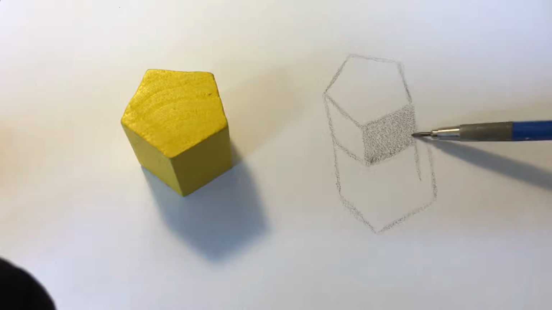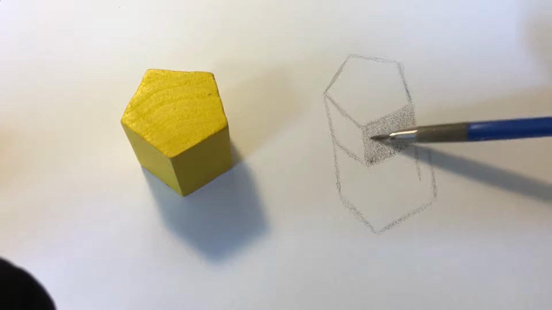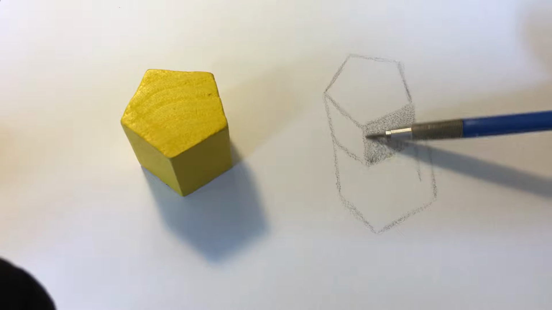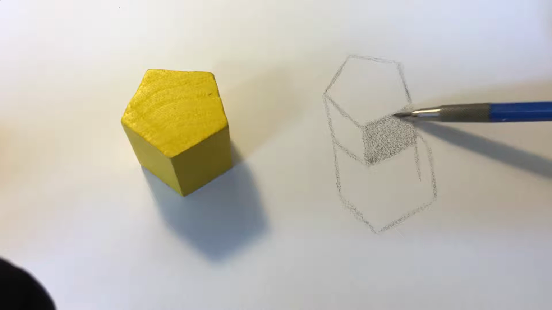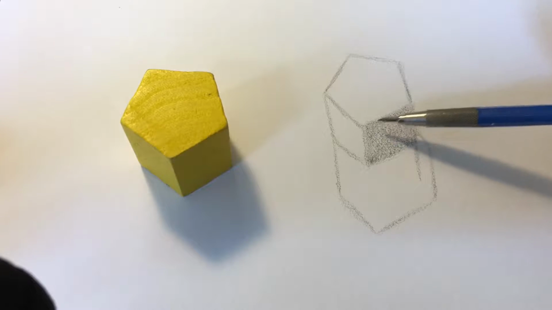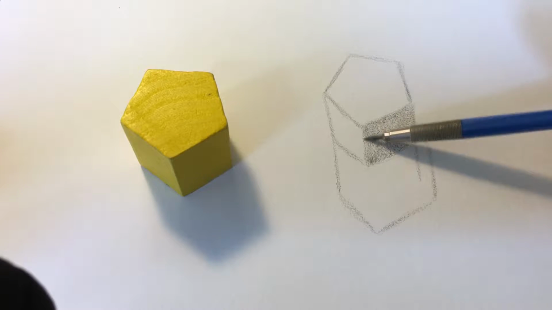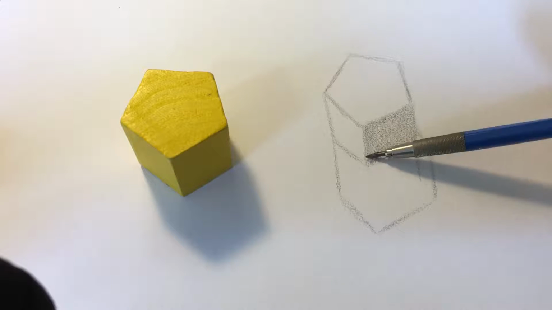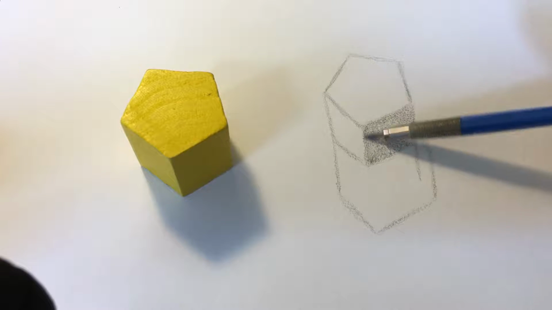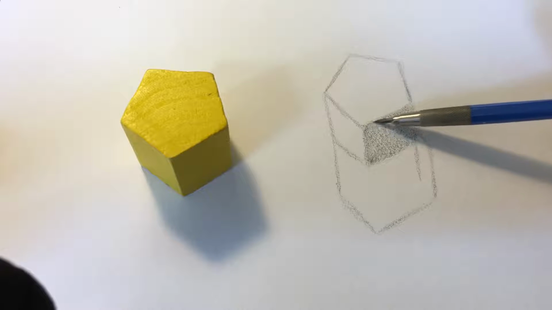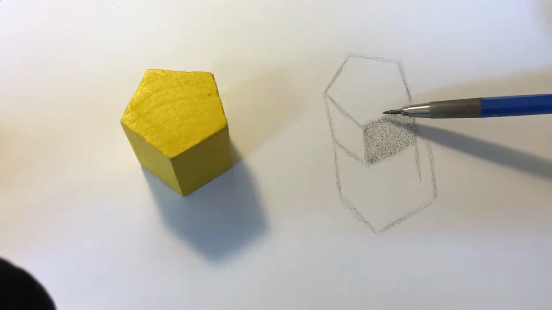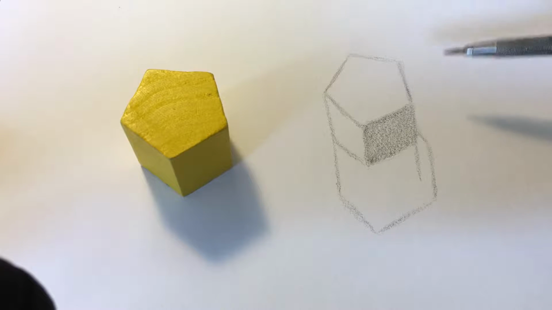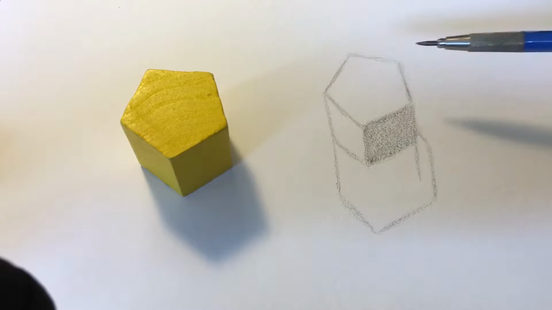For this exercise, I'm using a 2B pencil, but it would work with pretty much whatever pencil you wanted to use. It is a little darker, again, similar to the other shapes we've done. It is a little darker on this lip near the top where it meets the face that's closest to the light source.